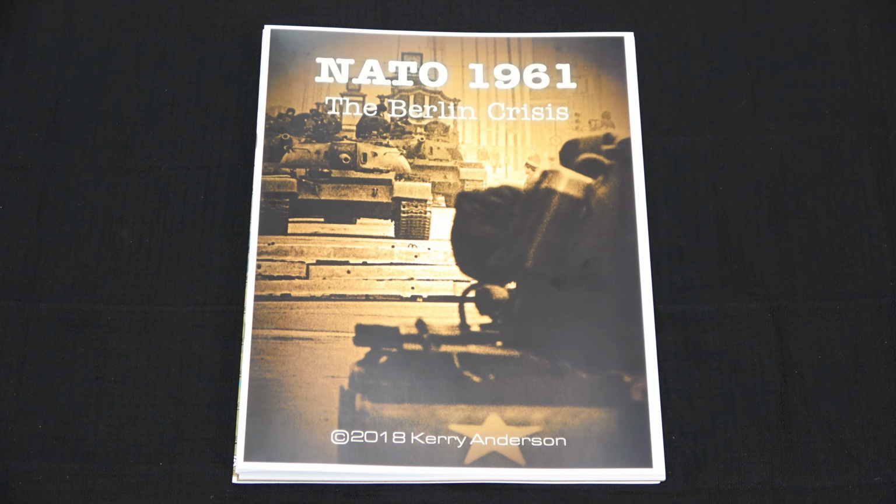This is a Ziploc game, so there's no back of the box, but I'll give you a quick rundown on the background for this game. NATO 1961 is a simulation of the potential for war in Germany, covering events that could have led to World War III. Players assume the roles of President John F. Kennedy and the NATO powers, or Soviet Premier Nikita Khrushchev and the Warsaw Pact general staffs.